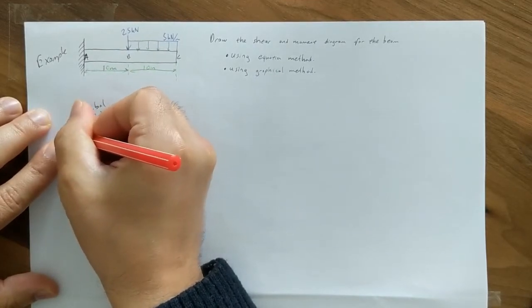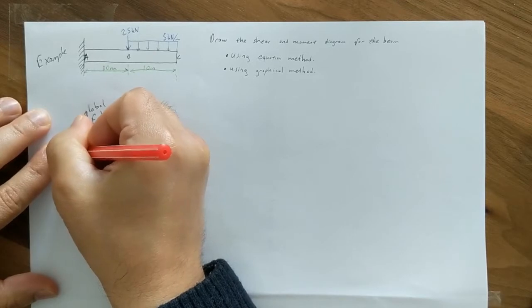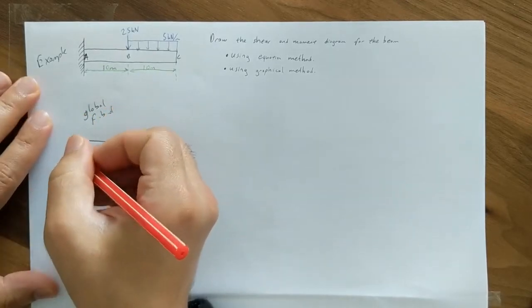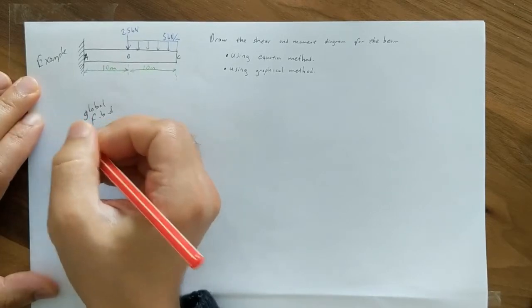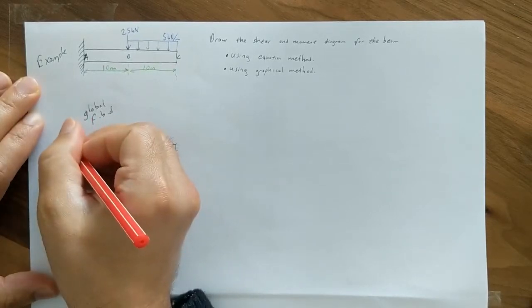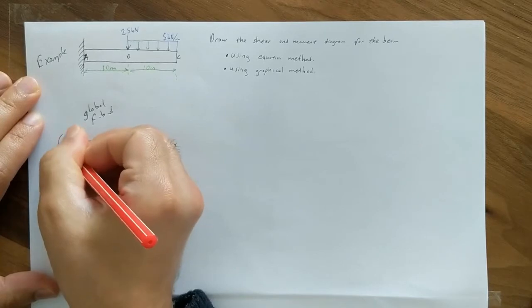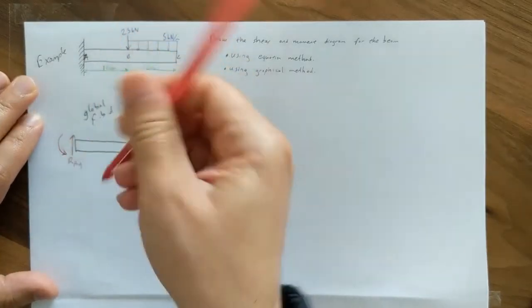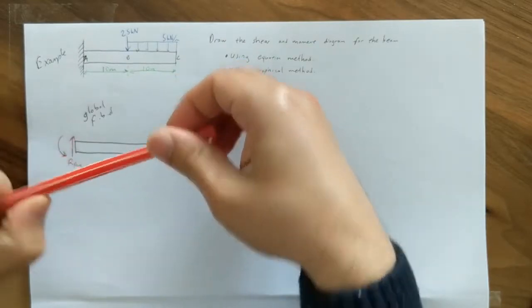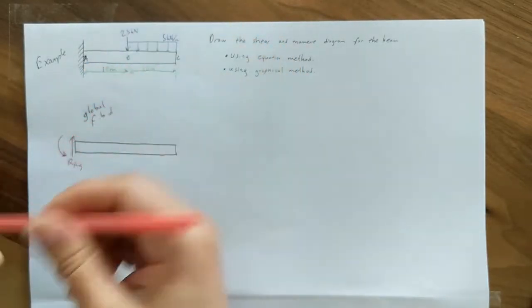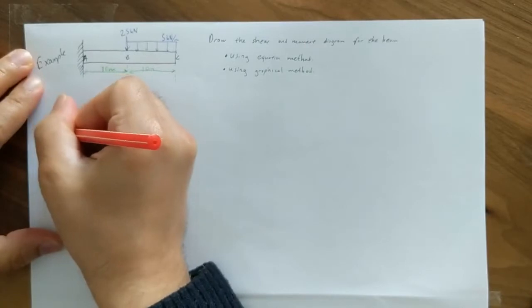So the reaction will probably be in this direction, the vertical reaction force, and name it RAY, and the moment reaction will be in this direction, that is pushing it downward, so the moment will be opposite. Call this MA.